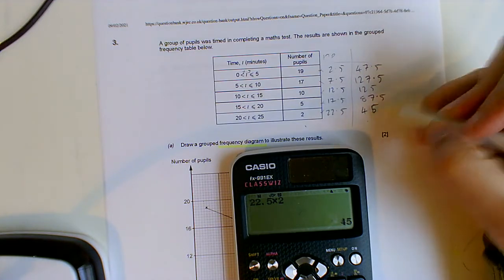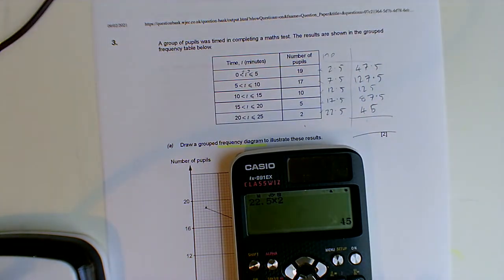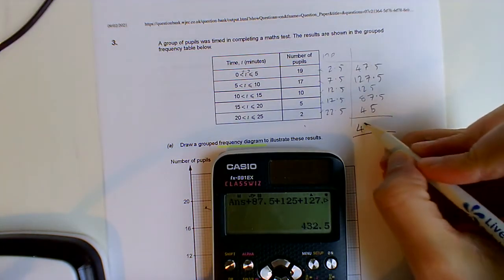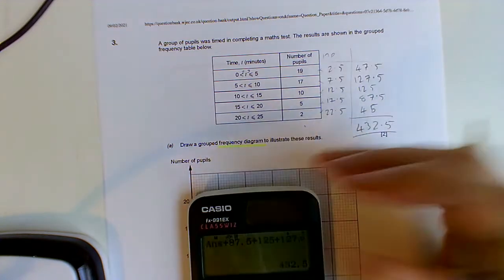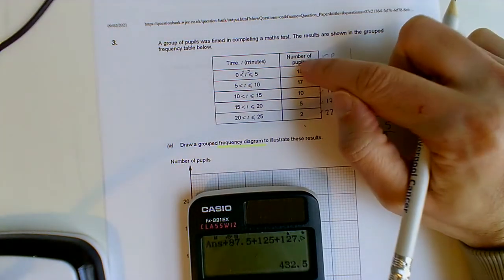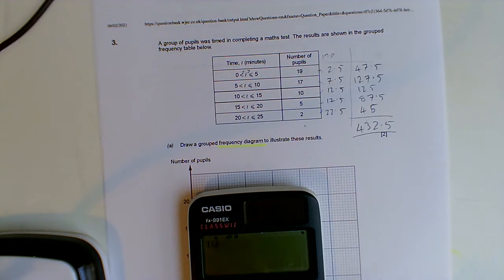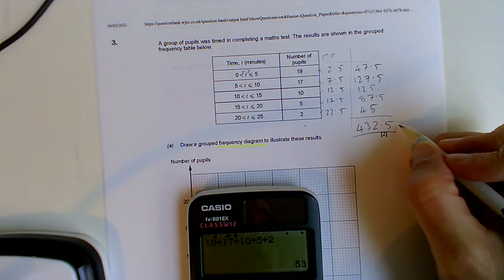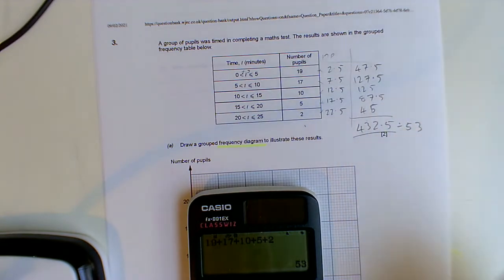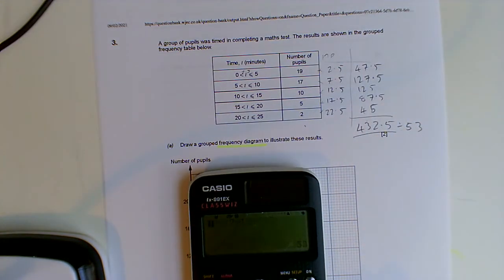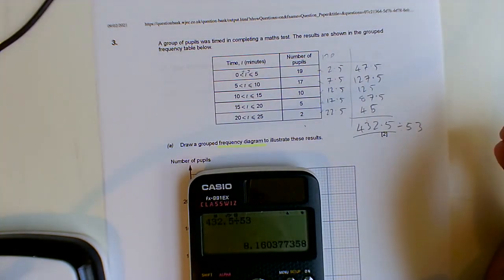Right, we then add them up. So 45, add 87.5, add 125, add 127.5, add 47.5 equals 432.5. We then want to figure out how many pupils there are in total, so we're going to add them up. 19, add 17, add 10, add 5, add 2, which gives me 53. So we then divide this by 53. 432.5 divided by 53, and that gives me an answer of 8.16.